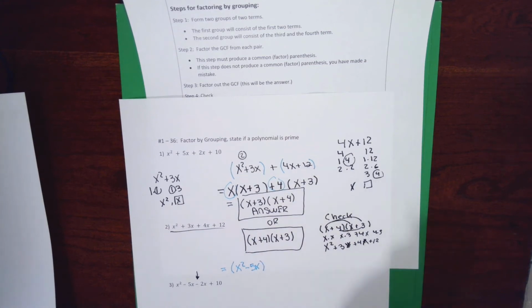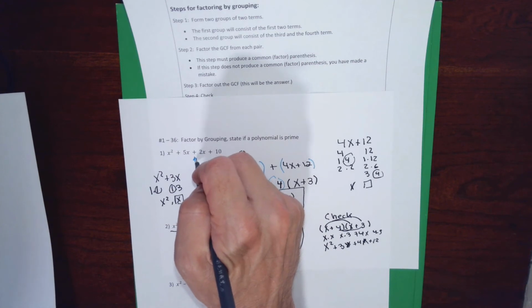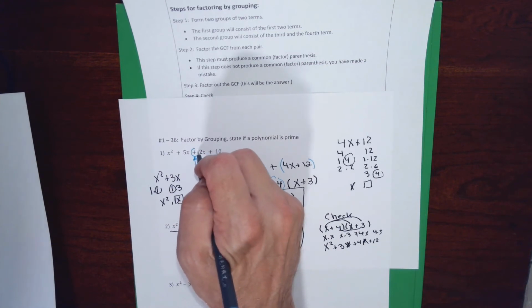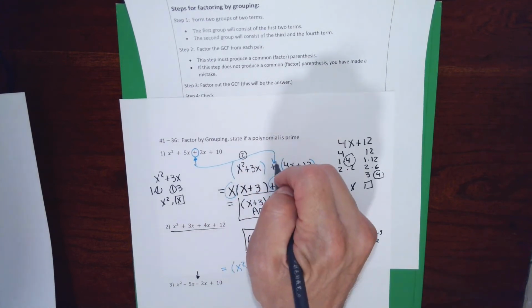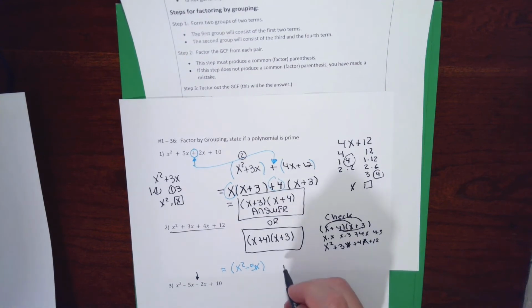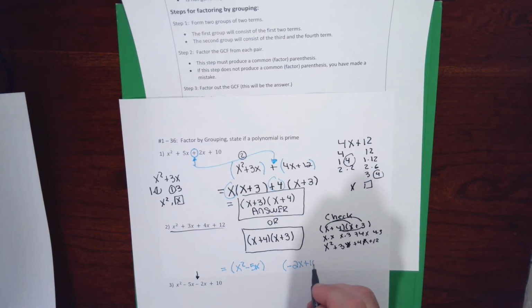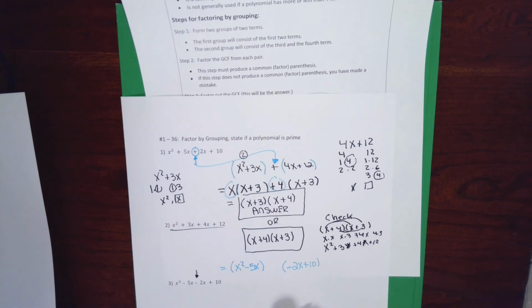For number 3, I'm going to put the first 2 terms in a parentheses, and the second 2 terms in a parentheses. The variation in this problem compared to the last problem: when the second sign in the problem is positive, I put it in front of the second parentheses. When the second sign in the problem is negative, I put it inside of the second parentheses. That's one of the big tricks, maybe the only big trick in this section. So I formed first group and a second group.